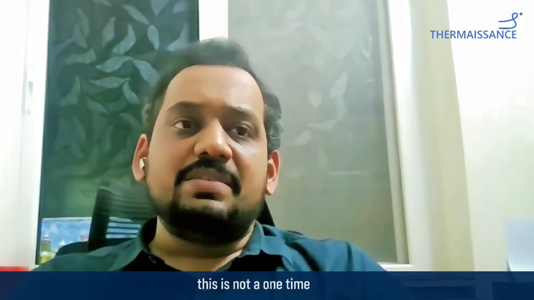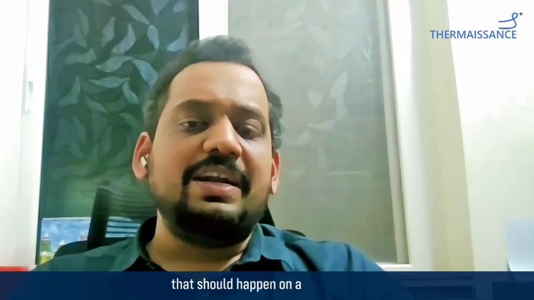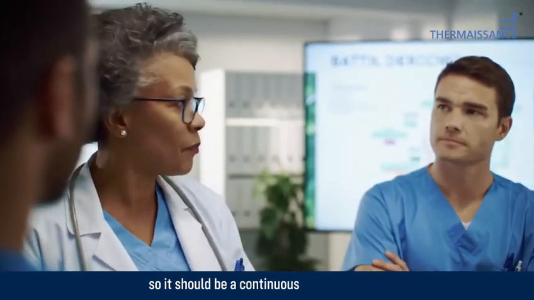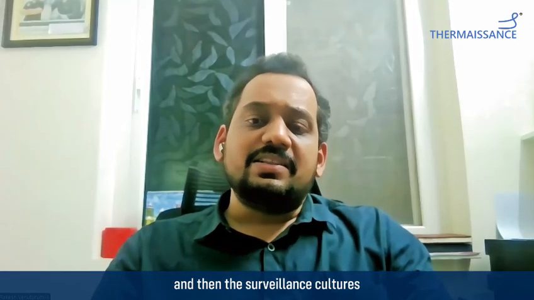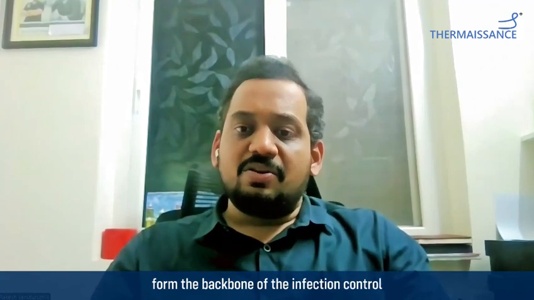This is not a one-time step, or a single measure that is going to bring down infections. It's a routine process that should happen day by day in your ICUs. So it should be continuous staff education, and then feedback mechanisms, and then surveillance cultures that will decrease your ICU infections. All these steps collectively form the backbone of infection control, especially in critical care settings.